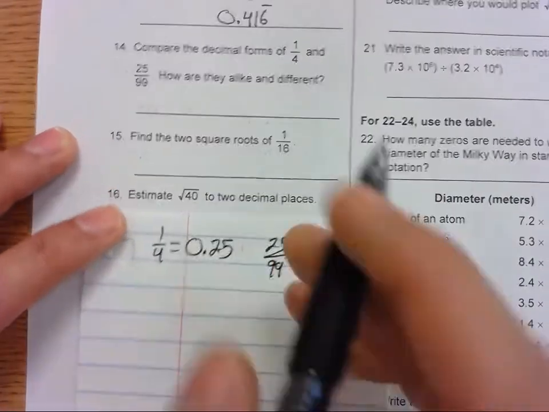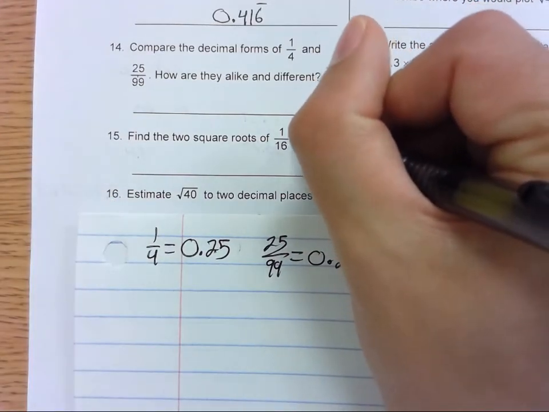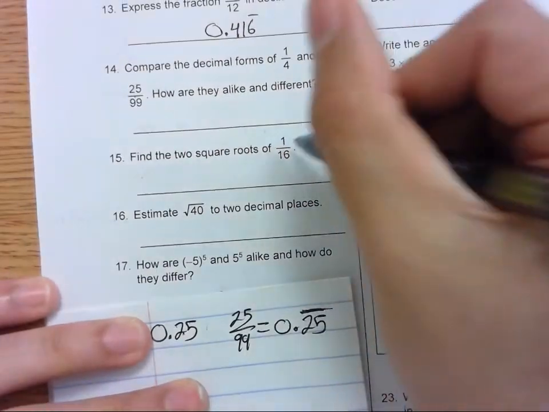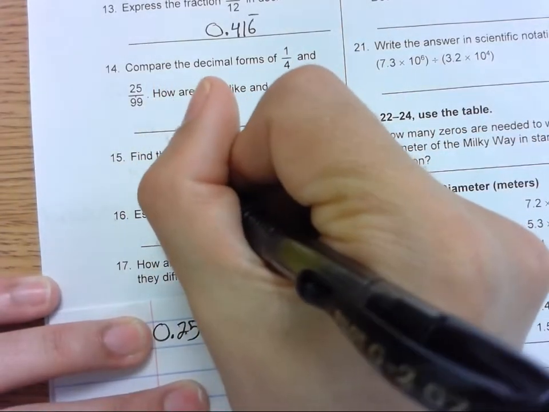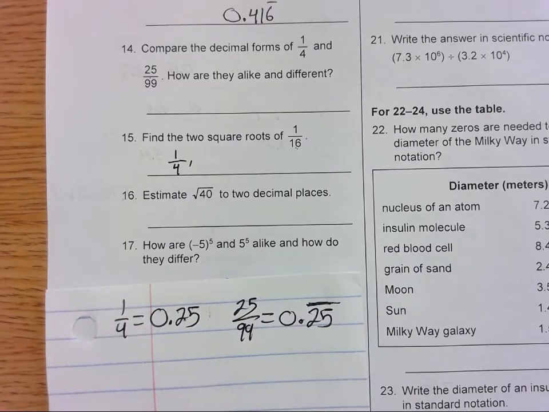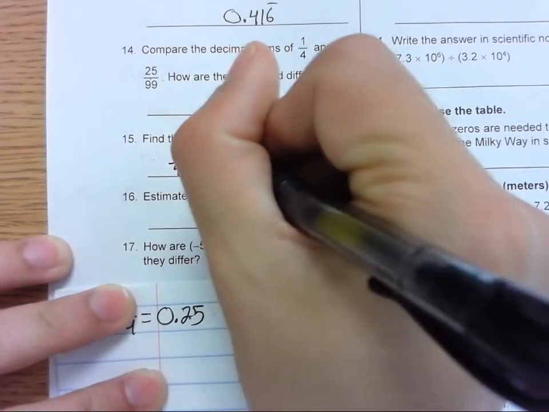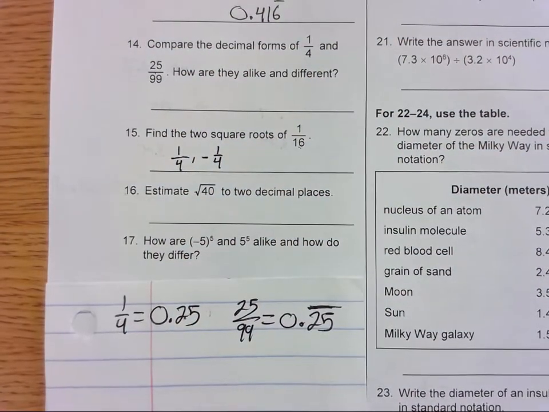Find the 2 square roots of 1 over 16. So we're simply finding the square root of the top and the square root of the bottom. So the square root of 1 is 1, and the square root of 16 is 4. It says find the 2 square roots. Every number has 2 square roots. 1/4 times 1/4 gives you 1/16. What else times itself gives you 1/16? Negative 1/4. So those are the 2 square roots of 1/16.